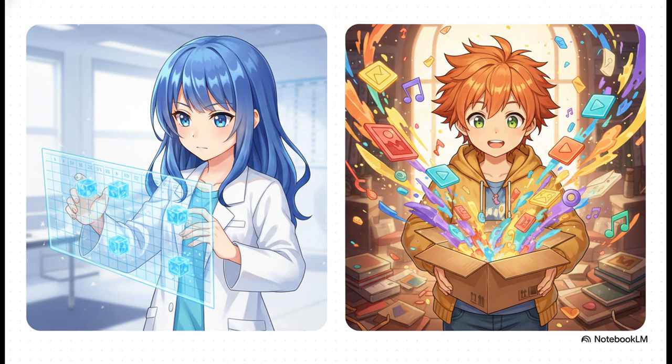Structured data is exactly what it sounds like. It's neat, it's organized, it fits perfectly into rows and columns, just like a spreadsheet. But unstructured data, well, that's the messy stuff. Think of it like a shoebox full of old photos, letters, and emails. The info is absolutely in there, but it's not in any kind of fixed format.